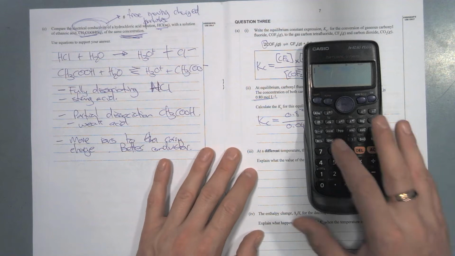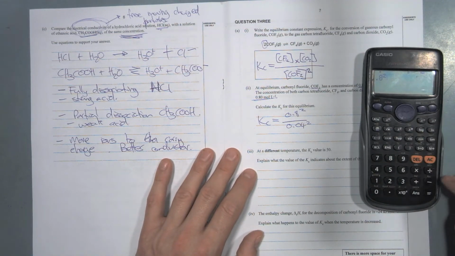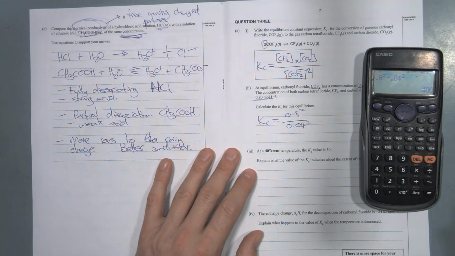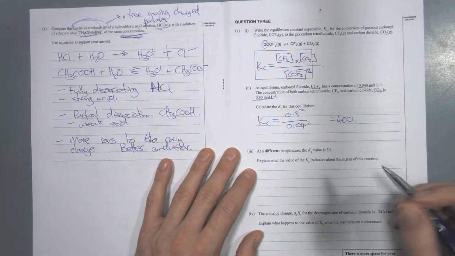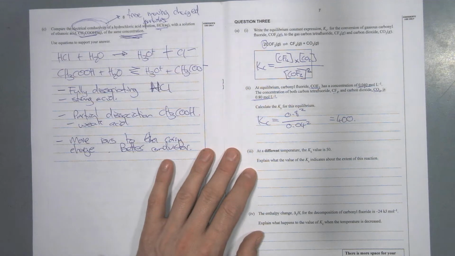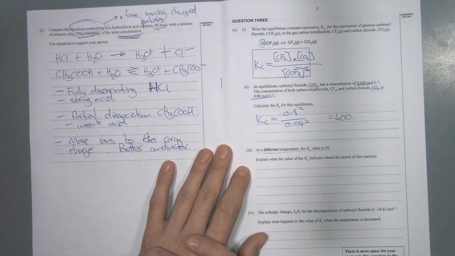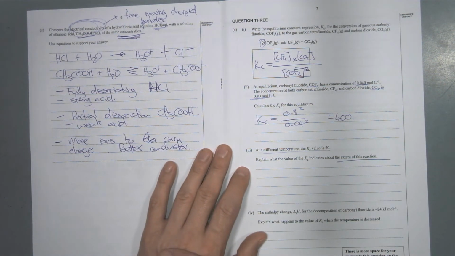So quite simply, it's going to go 0.8 squared divided by 0.04 squared, 400. Alright, so the Kc for this reaction here is 400. Alright, different temperature, Kc value is 50. What does that indicate about the extent of the reaction?